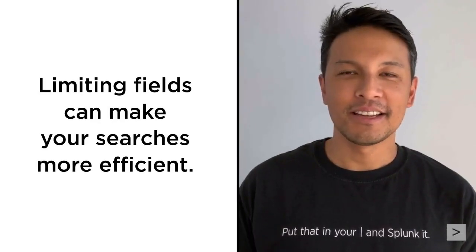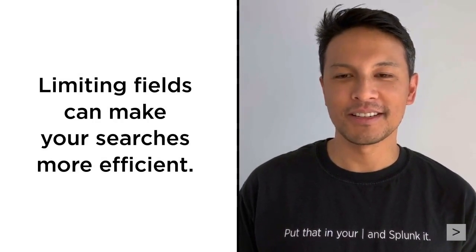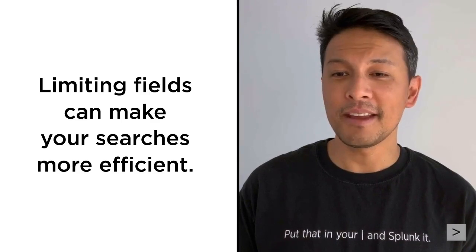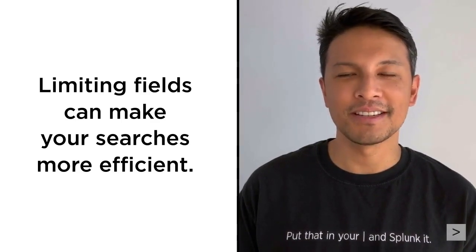Field extraction is one of the most costly parts of search. Since field inclusion occurs before field extraction, limiting fields extracted can make your searches more efficient.